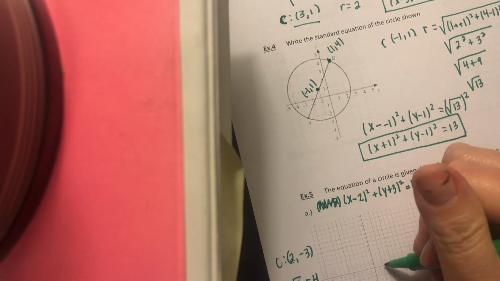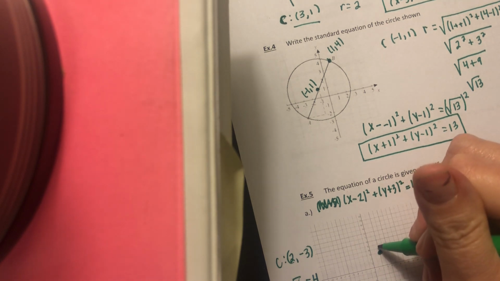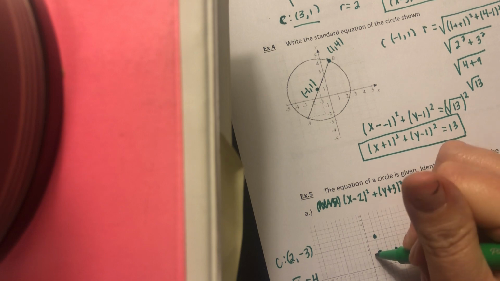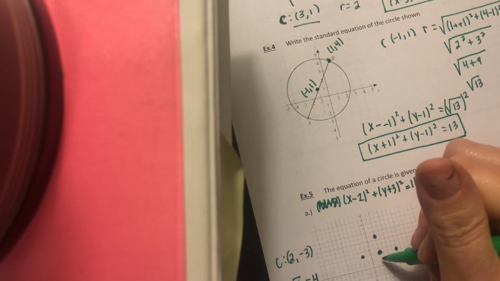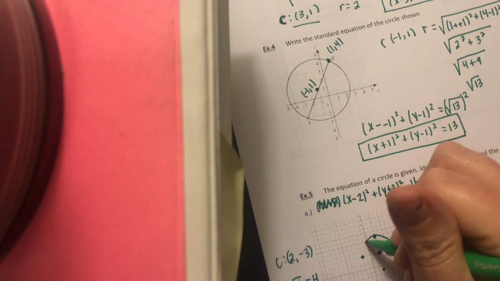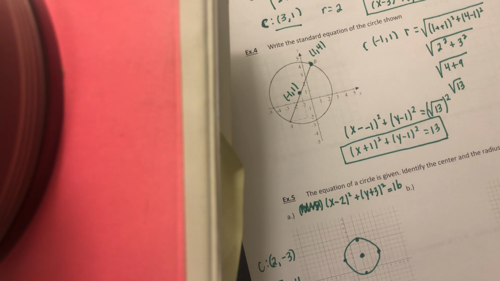So I go right 2, up 3. And then from here, you can just count up 4, right 4, left 4, and down 4 to get your circle. It's not going to be beautiful, but just get it as good as you can.